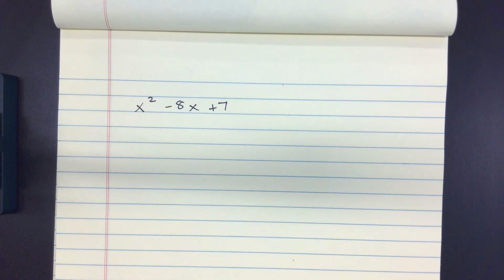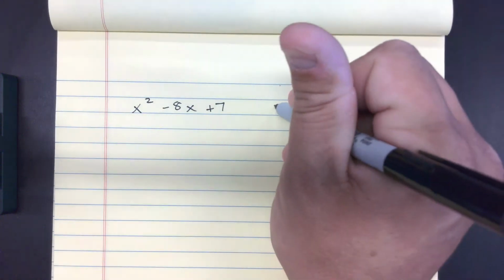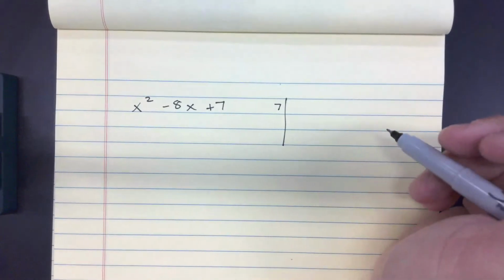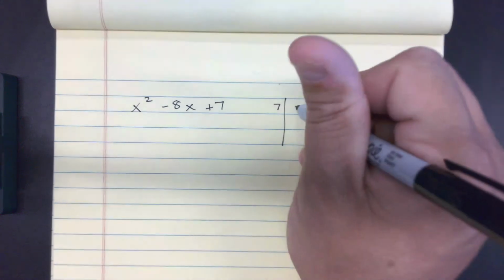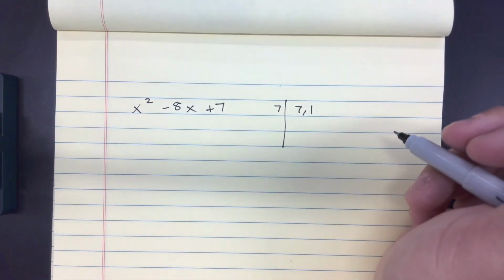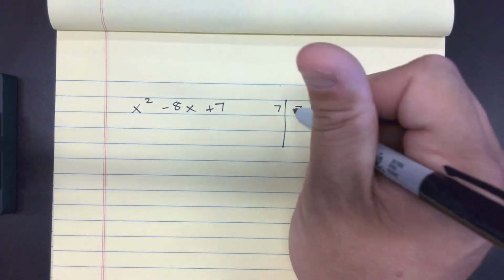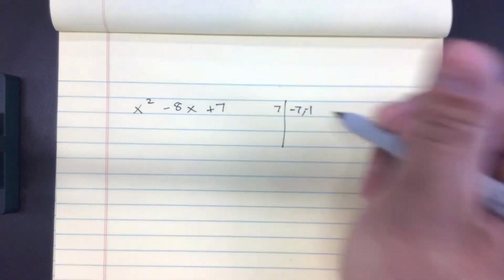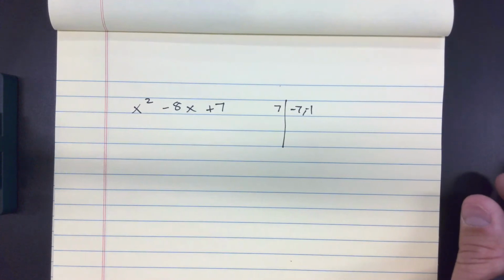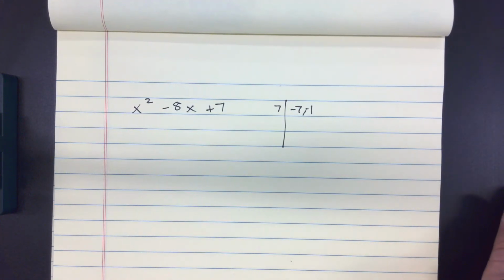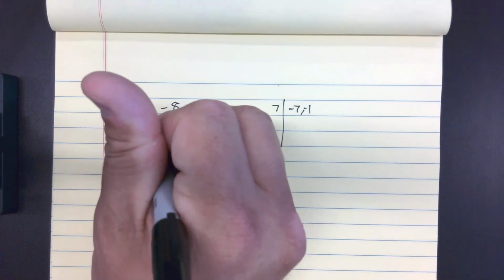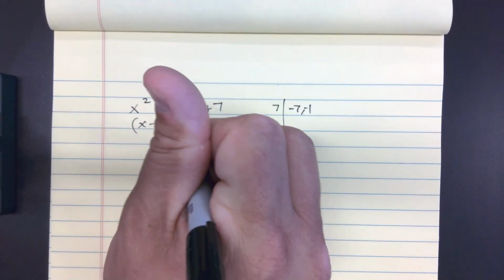So if we have this right here, here's our C. What are the only two numbers that multiply to 7? 7 and 1. Can that get to negative 8? No. What about if they're both negative? Does that get to negative 8? Do they multiply together to be 7? So over here we're going to have x minus 7, x minus 1.